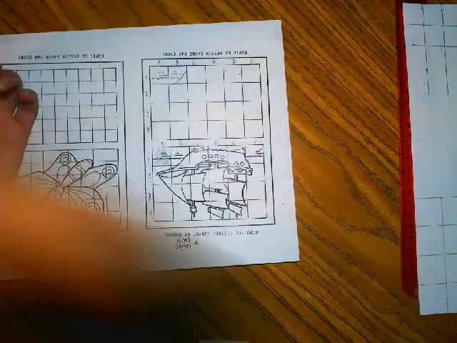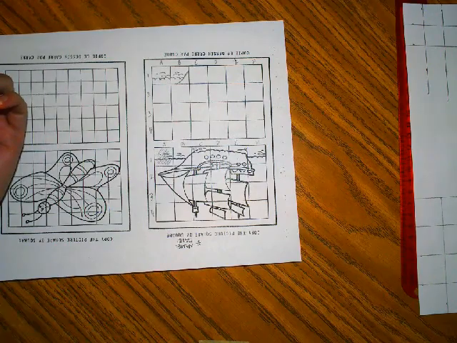And that is all for grids. Let's get practicing.